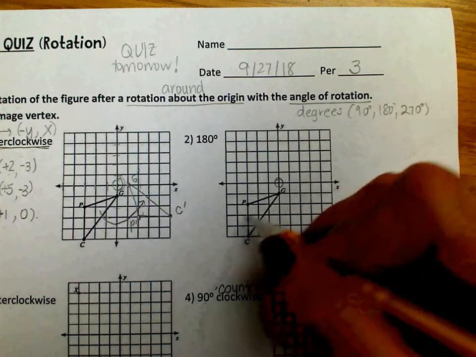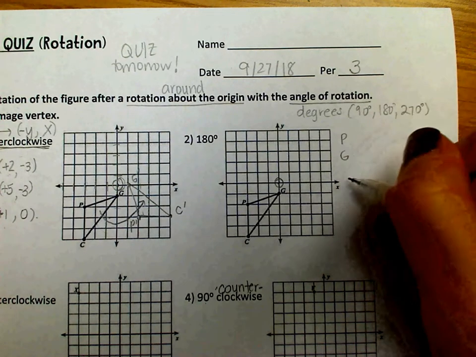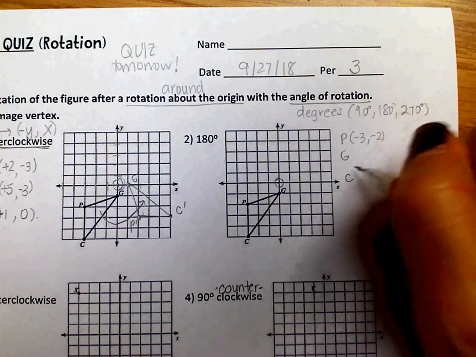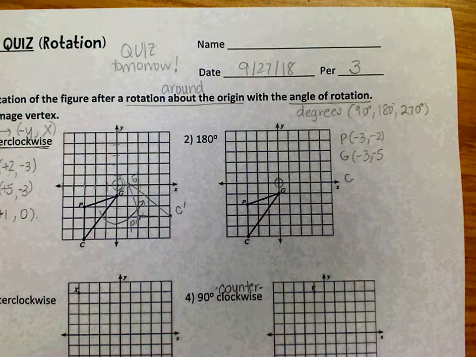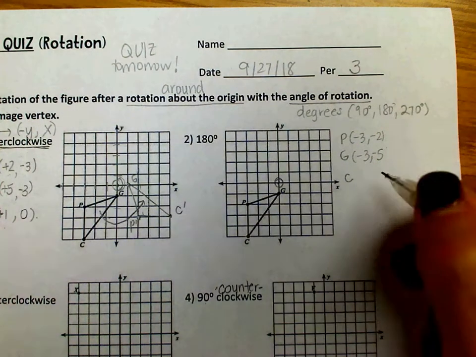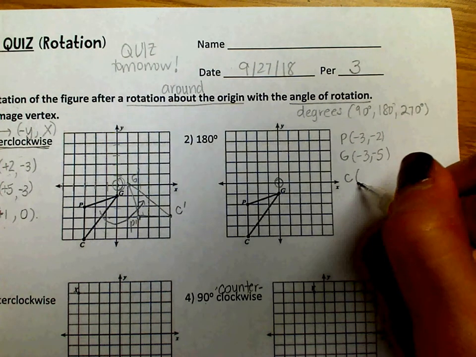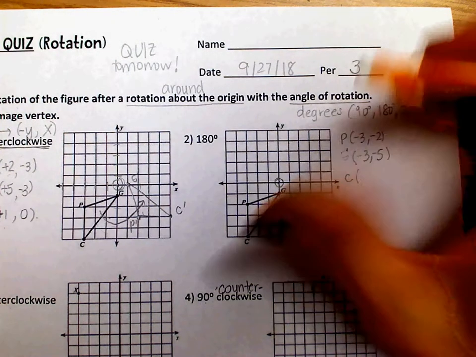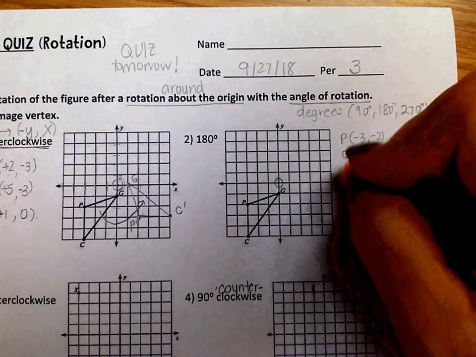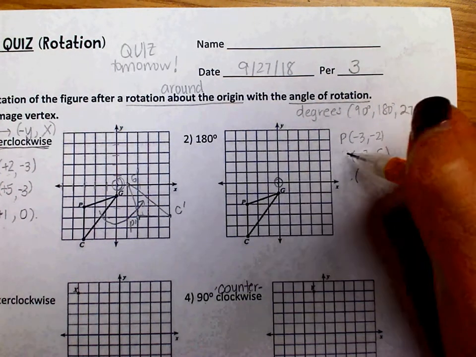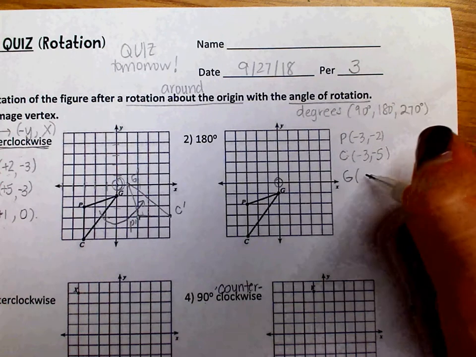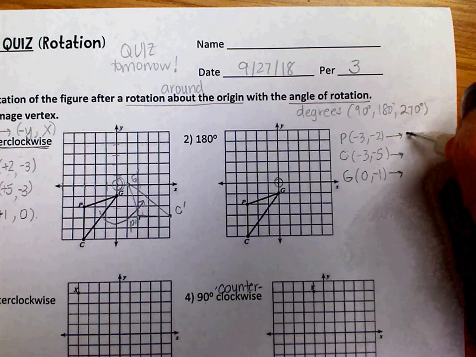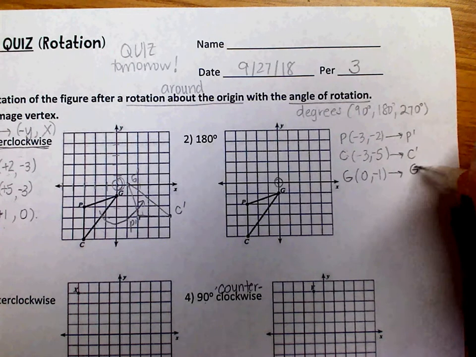So let's go ahead and write the original coordinates. We already have this from before, so P is at -3, -2. C is at -3, -5. G is at 0, -1. Okay, so now we want our new image points. So where is that?